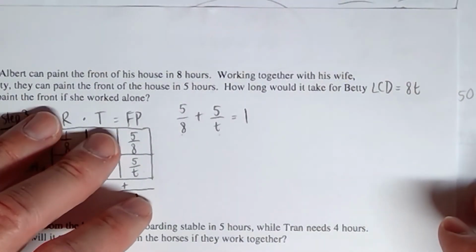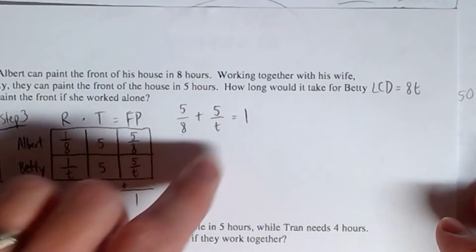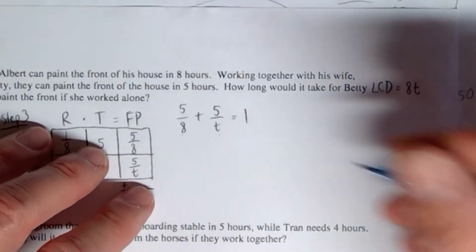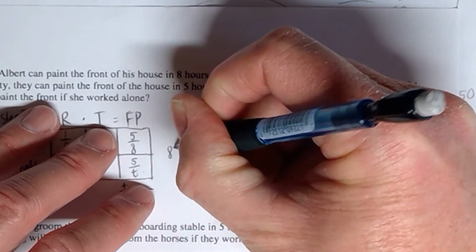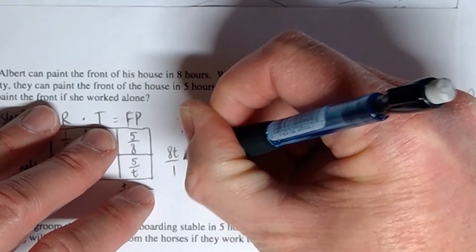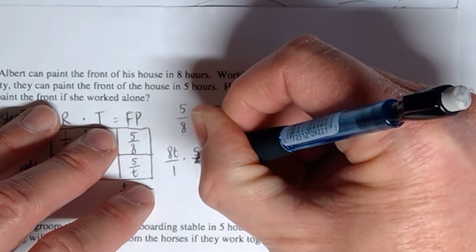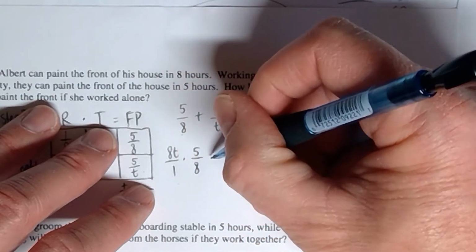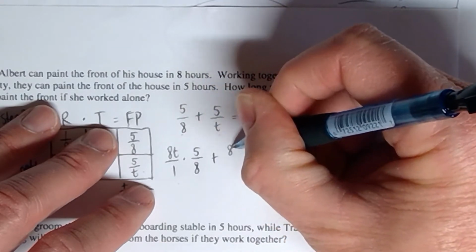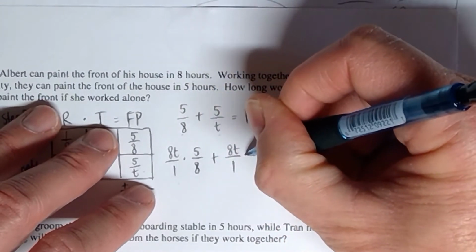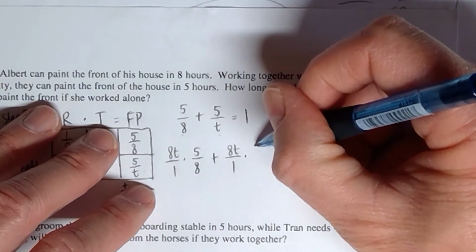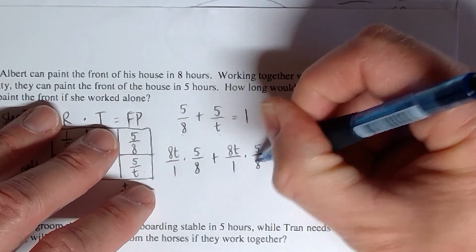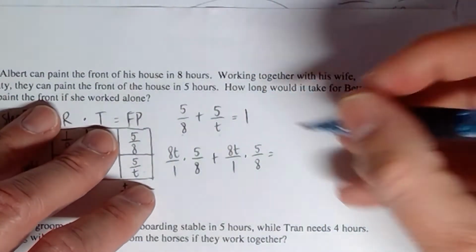Every single time, just so long as those are the only two denominators. It's a nice, easy way to figure out the LCD, but just in that case. But you do see that in a few of these work problems, where one of the denominators is a constant and one of them is just a variable.